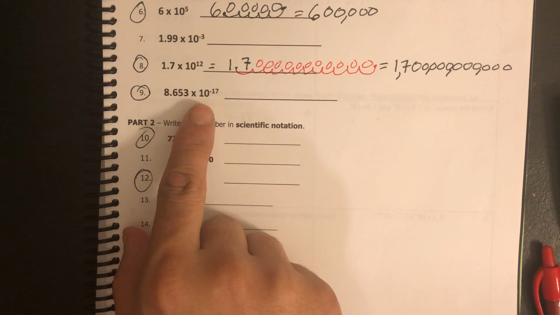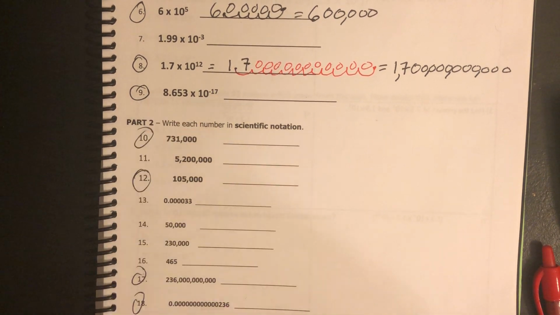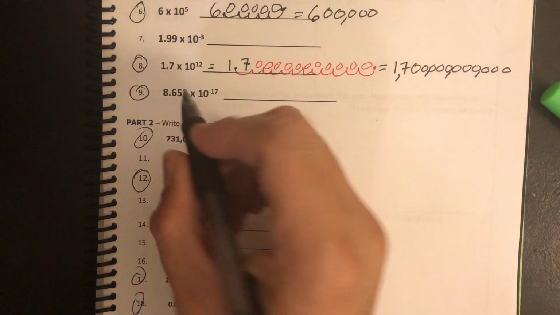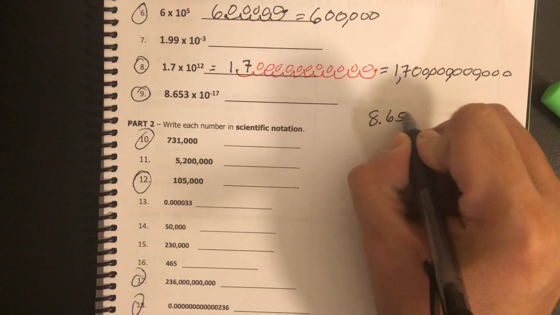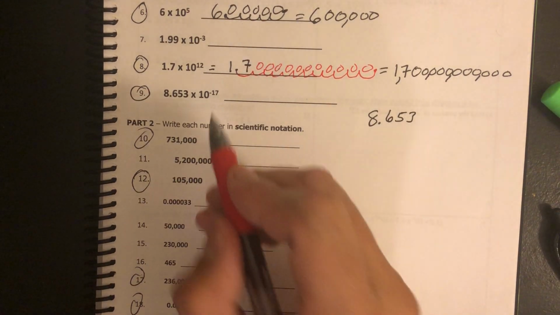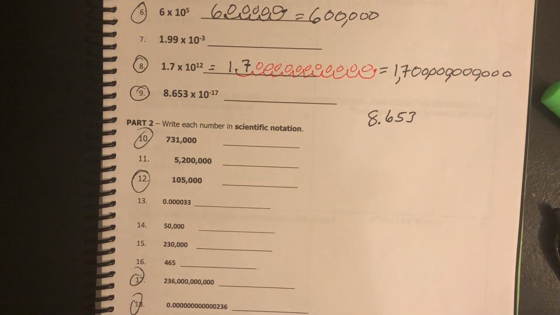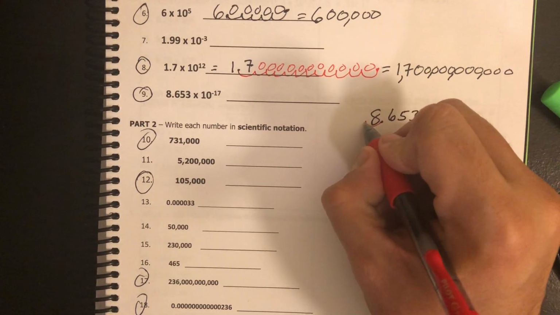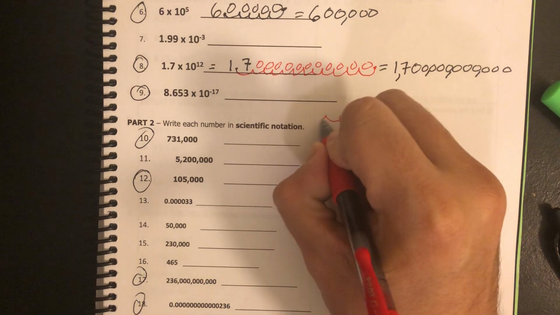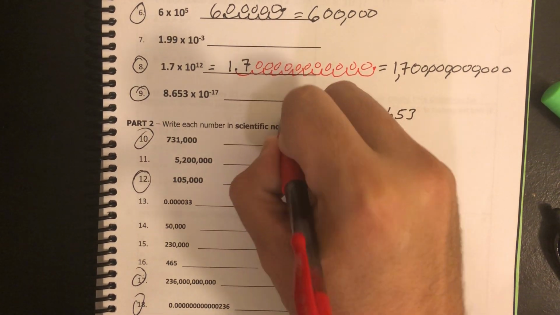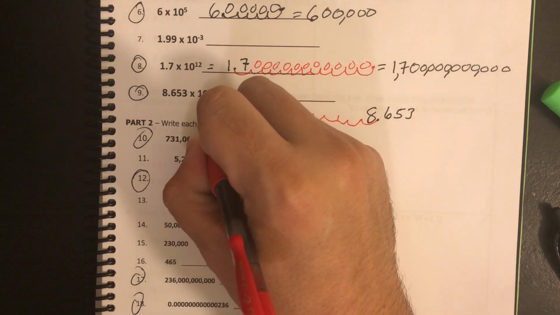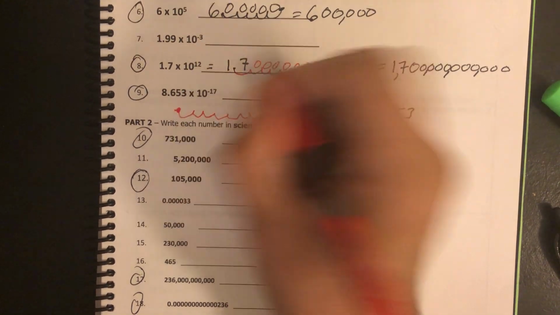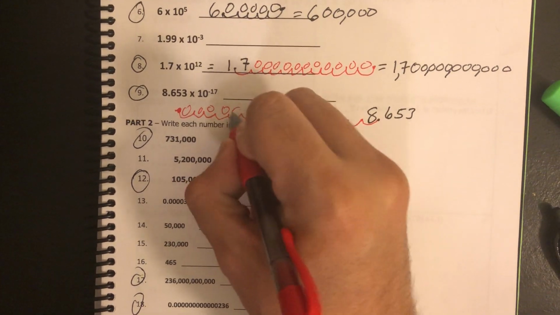Whew, it's telling us to move the decimal 17 times. Okay, I'm not going to do that. Actually, I am. Let's go for it. And it's telling me that we have 8.653, and it's telling me to move it 17 times to the left. 1, 2, 3, 4, 5, 6, 7, 8, 9, 10, 11, 12, 13, 14, 15, 16, 17. Add zeros in each empty spot.